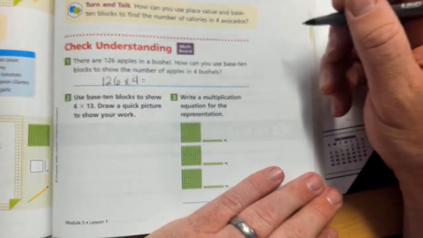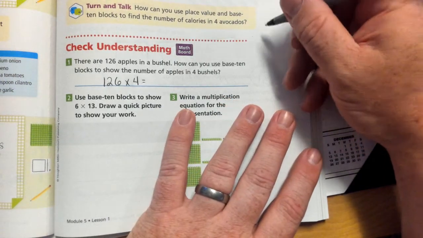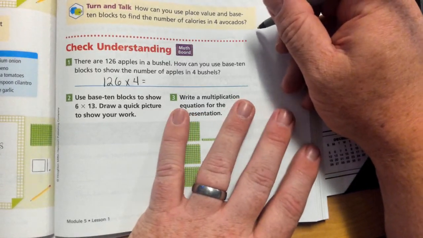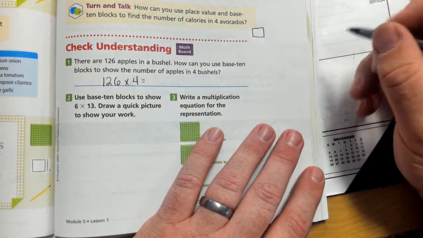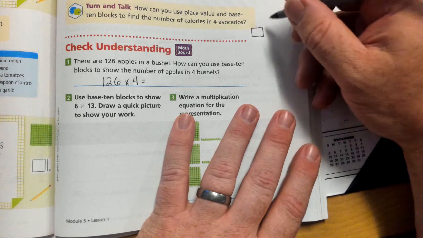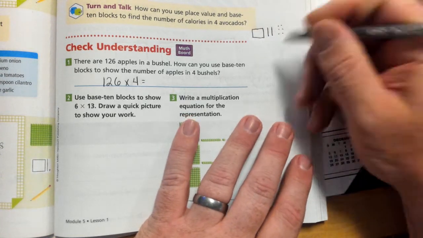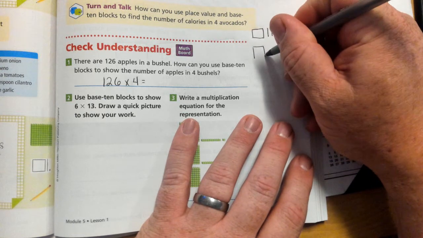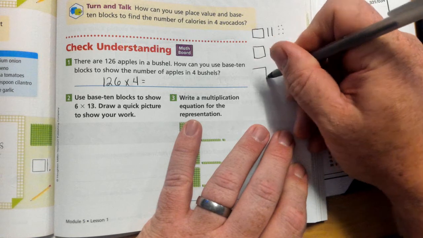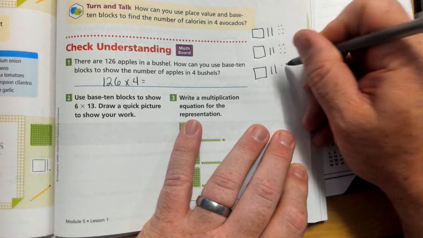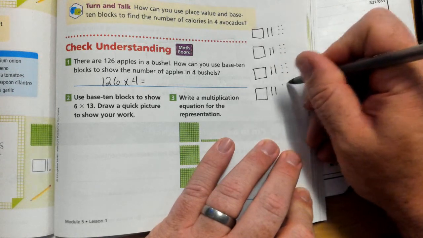So I'm going to use, let's see, I think I'll use the quick picture again. 100, since I don't really want to write 126 in arrays. So 126, and I have to do that 4 times. So 126, 126, 126.